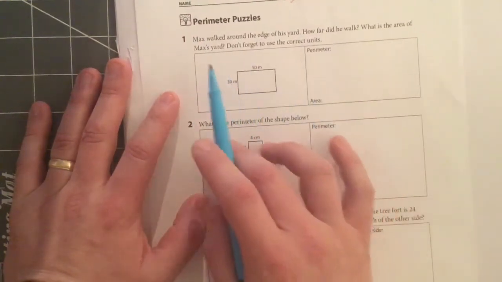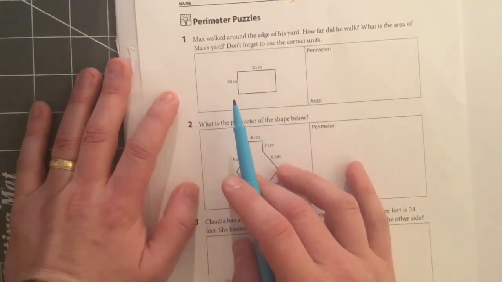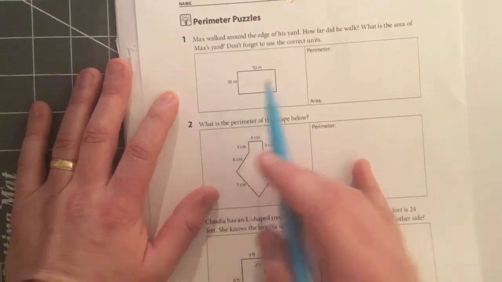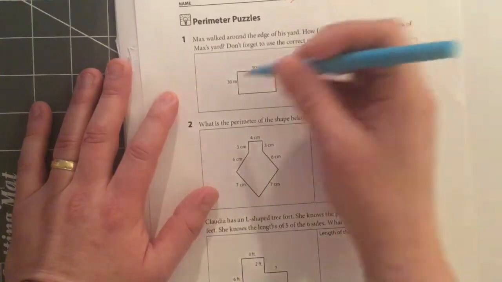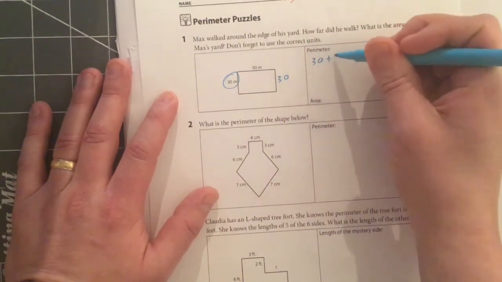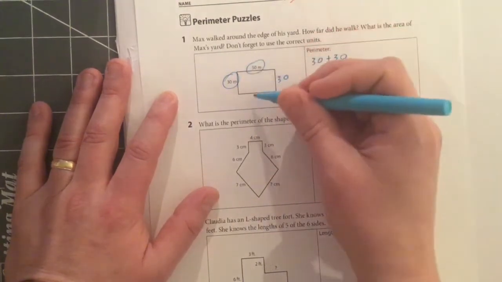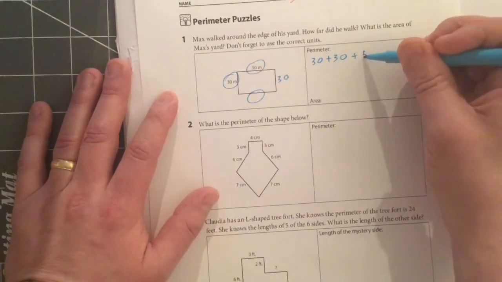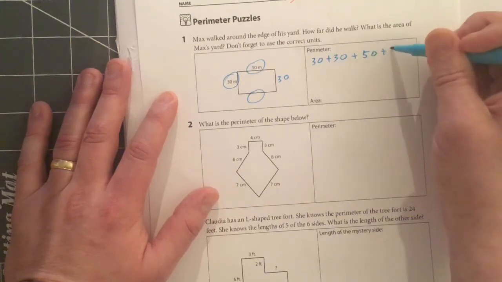So this first one talks about Max and his yard. We are looking for just the perimeter on this one. To do the perimeter, we are adding all the sides. We got 30 there and 30 there, so I'm going to do 30 plus 30. I got 50 meters there and 50 meters there. I'm going to add another 50 plus 50.